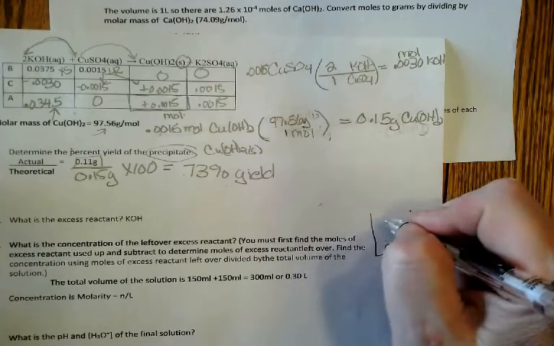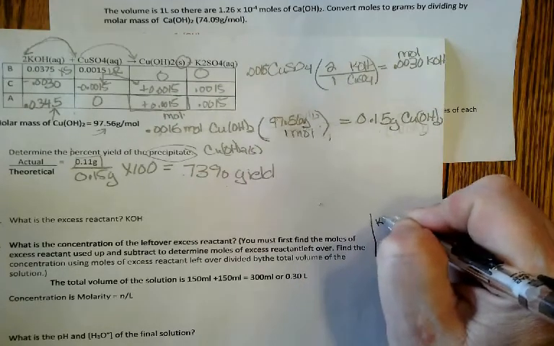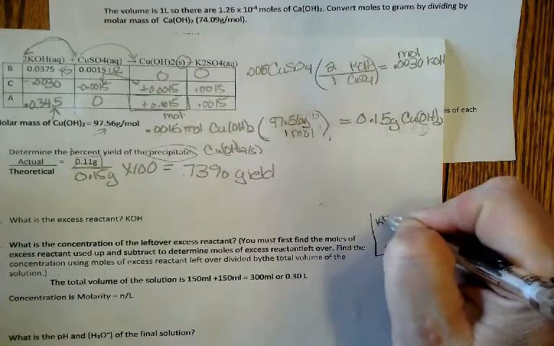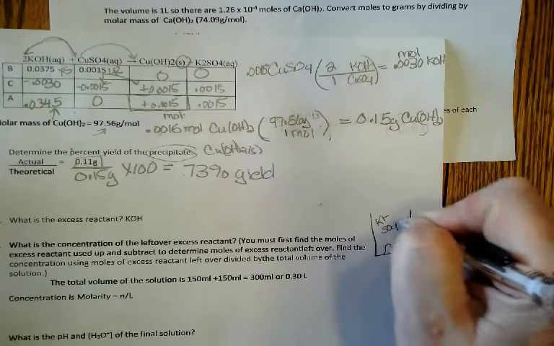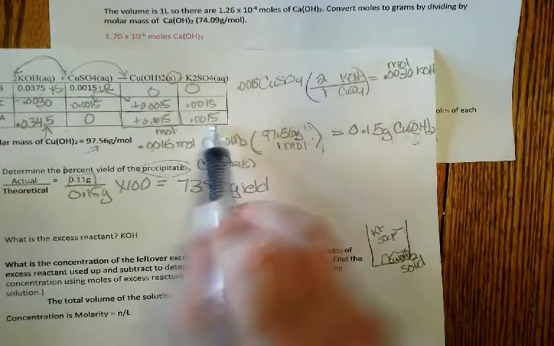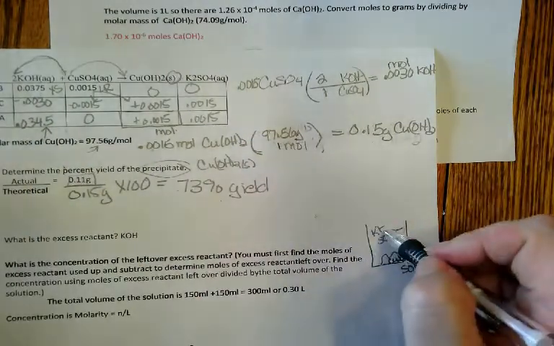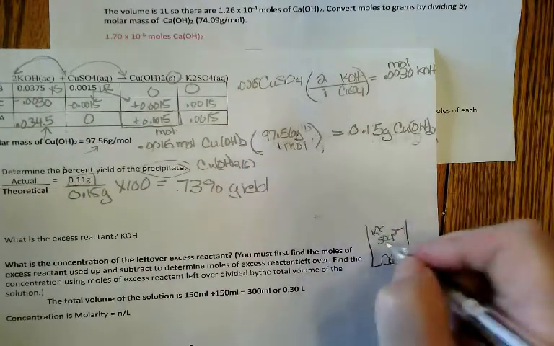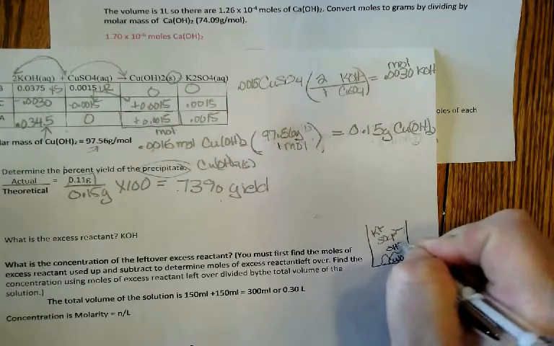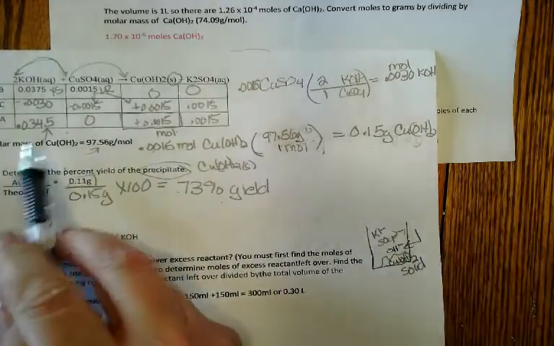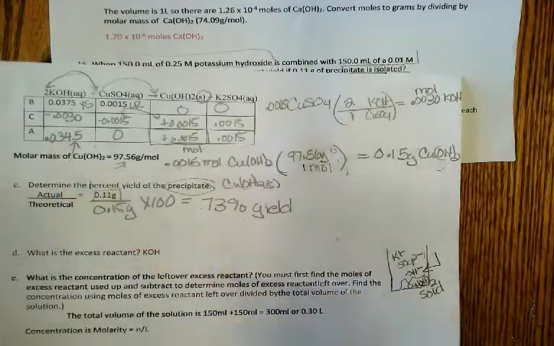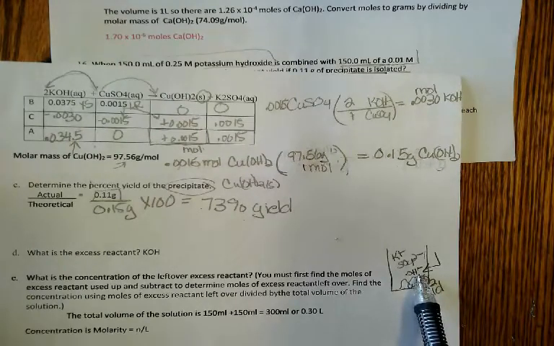Okay. And then I have some K plus and K plus and some SO4 2 minus. That's also in there. But then I have excess K plus. There's my excess there. And I also have some OH minus. And it is this for my excess reactant that is in solution. So this OH is what's going to be my pH. So if I can find the concentration, I can convert it to pH.